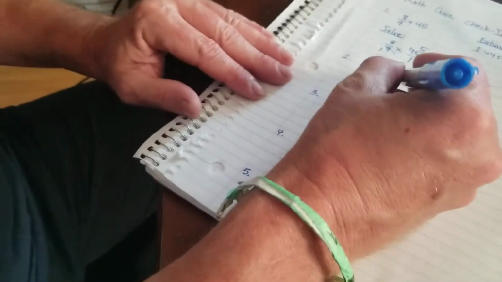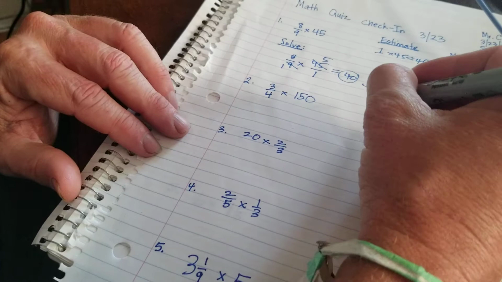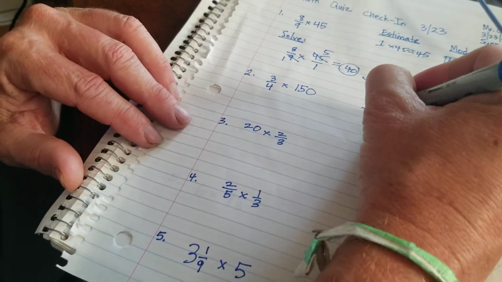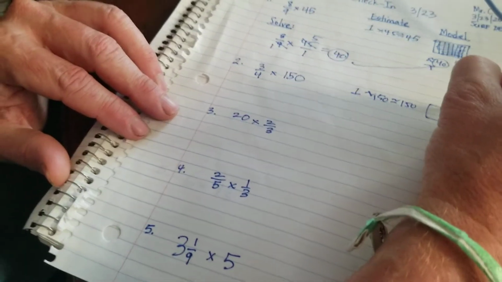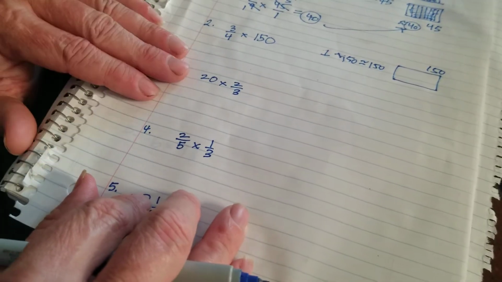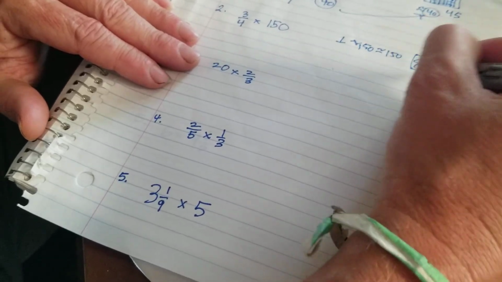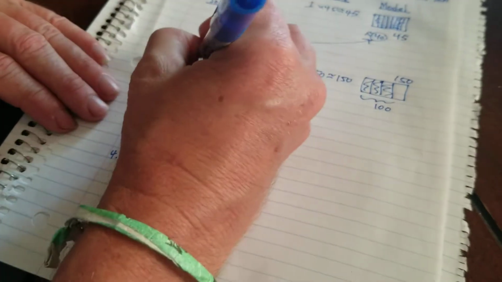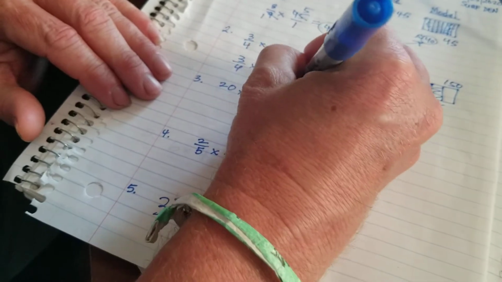Again, 3/4 times 150. This is about 1 times 150. So I'm guessing I have about 150. If I draw a model and I put 150 inside of that model and I split it into 3/4, I'm guessing I'm going to have about 100. So again, if I solve, I get 450 over 4.